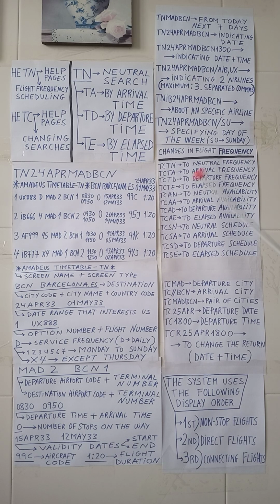Now I am going for 99C, which is here, okay? It's used to indicate the code of the type of aircraft. Finally, 120 is used to indicate the duration of the flight. In this case, it lasts 1 hour and 20 minutes.